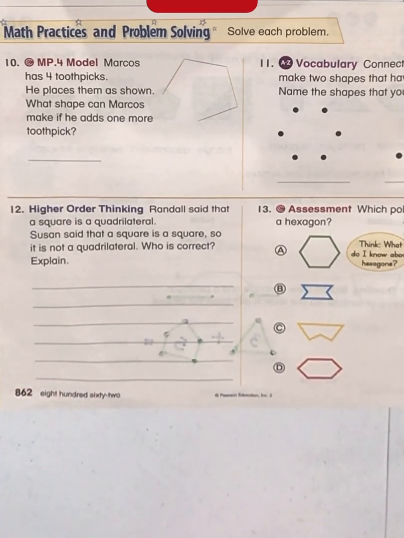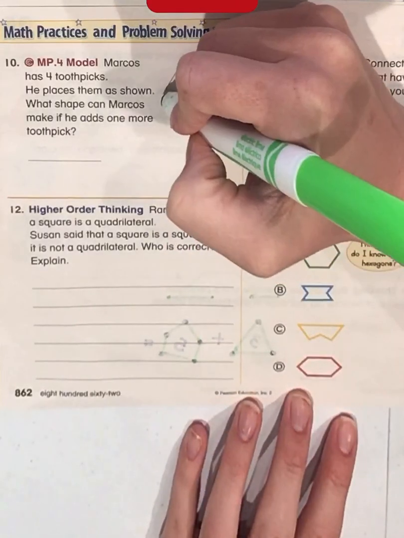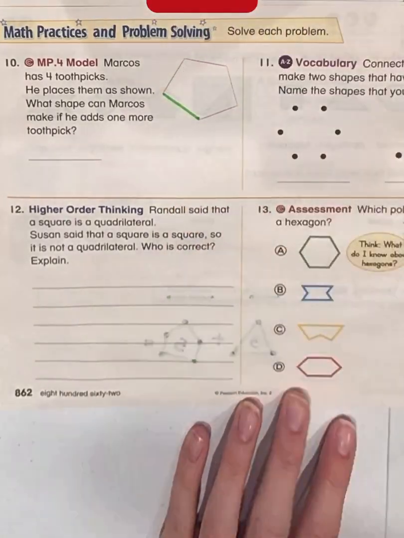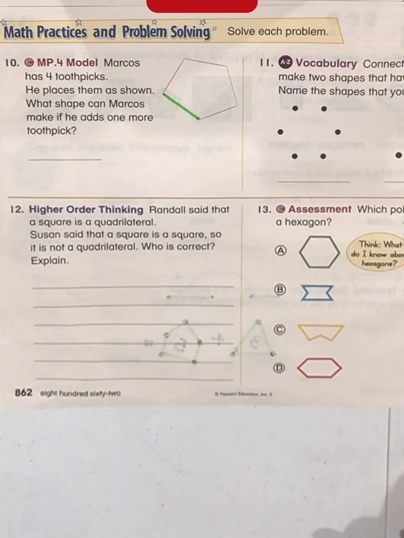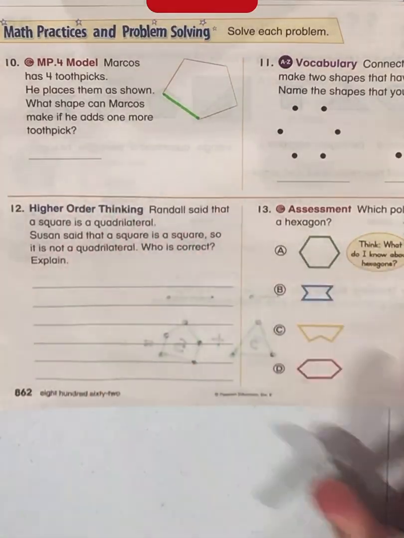All right, so I want to look at number 10. It says Marcos has 4 toothpicks. He places them as shown. What shape can Marcos make if he adds 1 more toothpick? So if he were to add a toothpick, he would be putting it right here. So to figure out what shape that is, you need to count the number of sides and vertices and then tell me the name of the shape on the line.